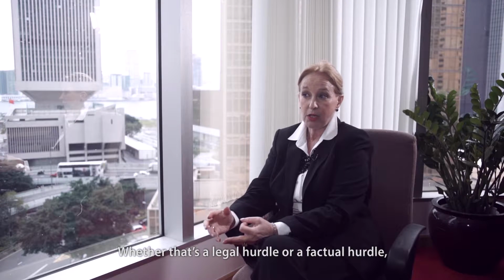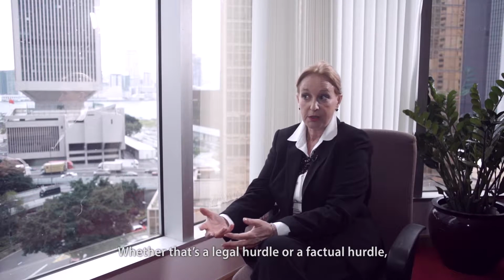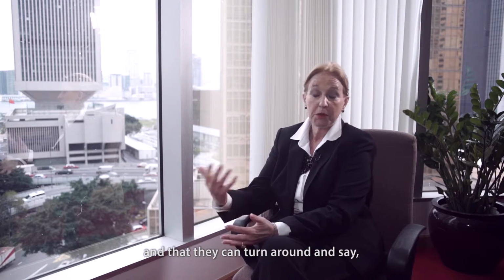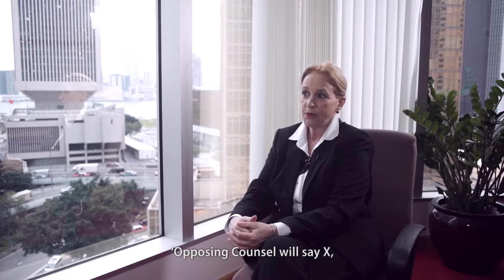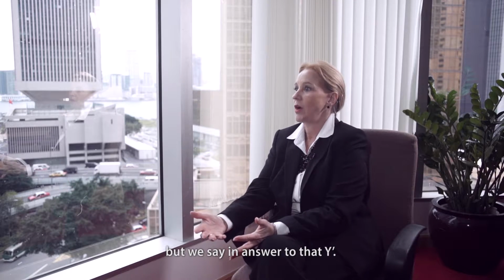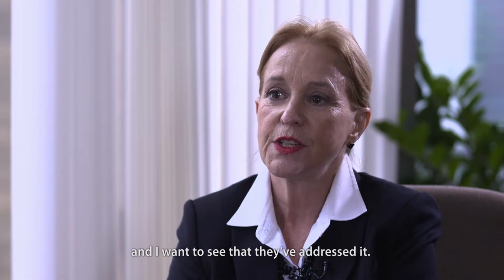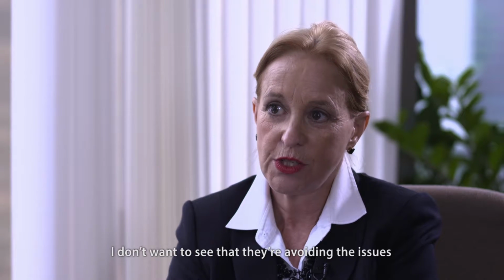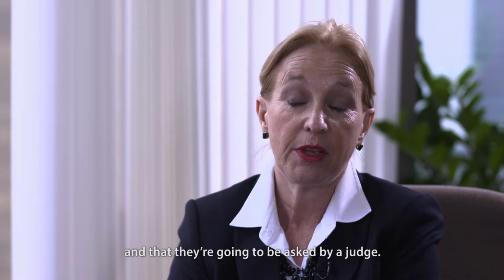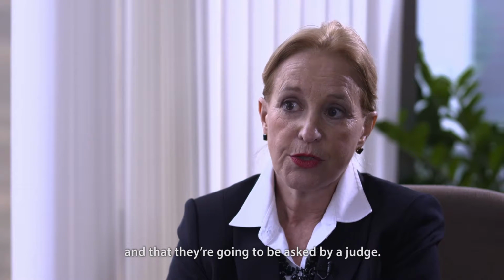Whether that's a legal hurdle or a factual hurdle, I want to know that they've addressed those and that they can turn around and say, opposing counsel will say X, but we say in answer to that Y. And I want to see that they've addressed it. I don't want to see that they're avoiding the issues that inevitably are going to come up and that they're going to be asked by a judge.